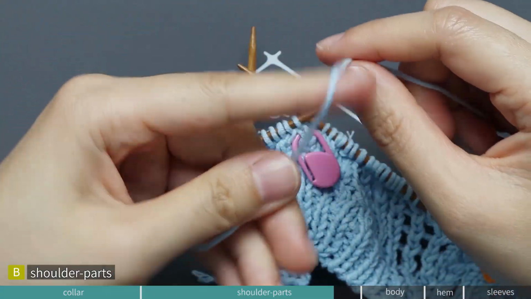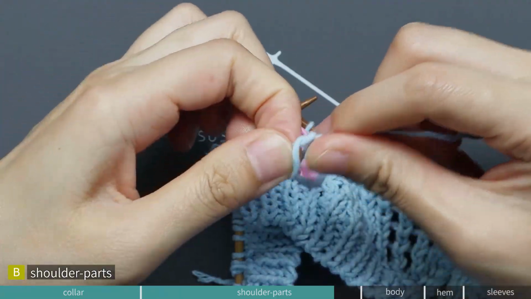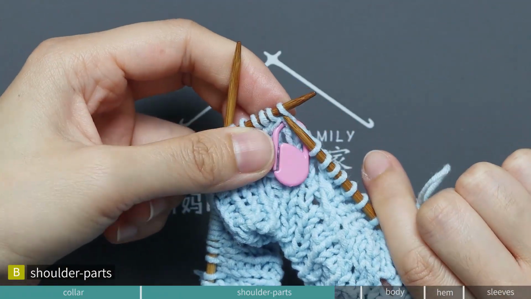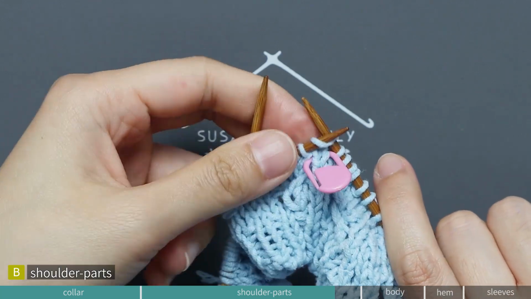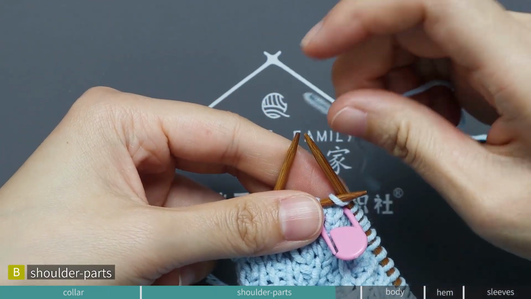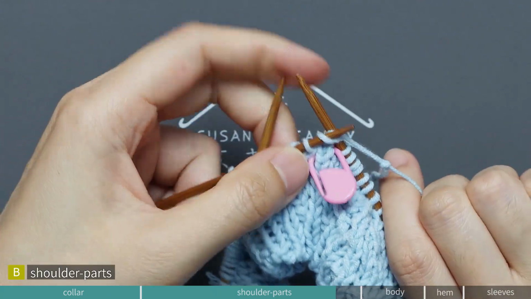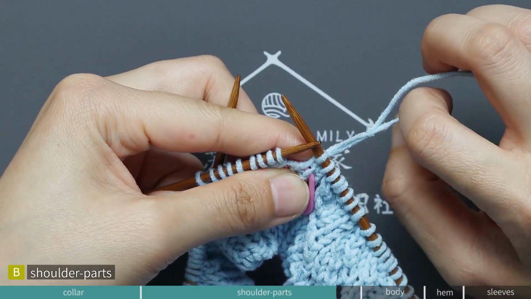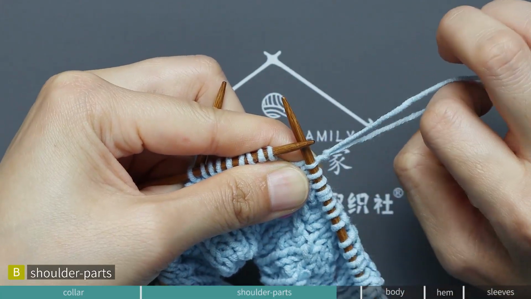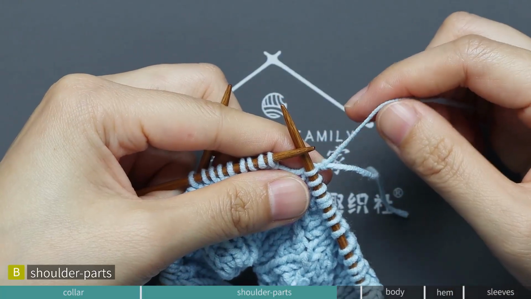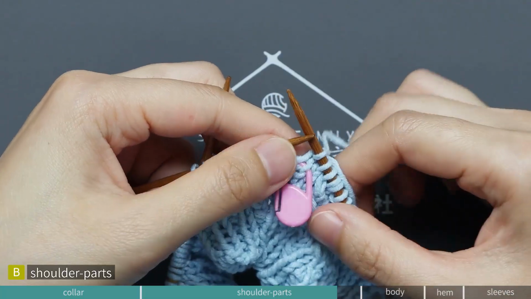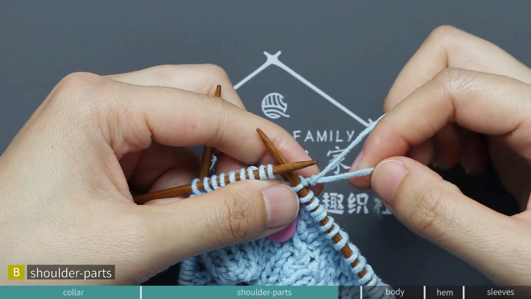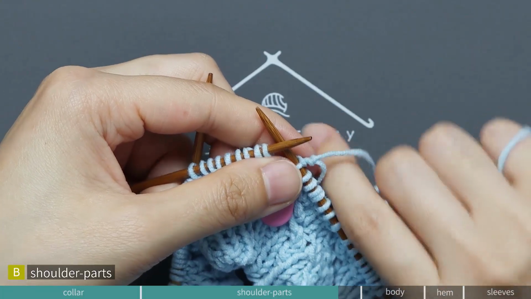Pick up the yarn and make a slip knot. Insert the right needle into the loop on the left needle. Knit 1 stitch. Place the slip knot onto the needle. Pick it up. Complete the knit stitch. Slightly tighten the loop. Leave the tail for now. You can use it to distinguish the beginning and ending of each round.